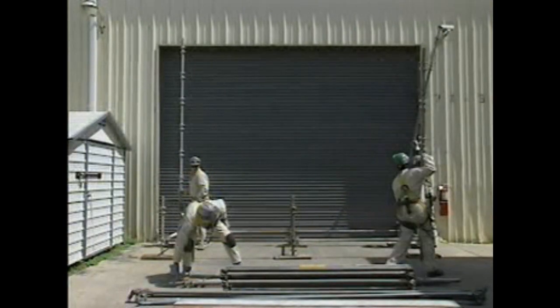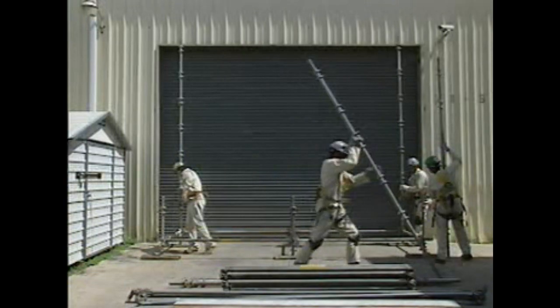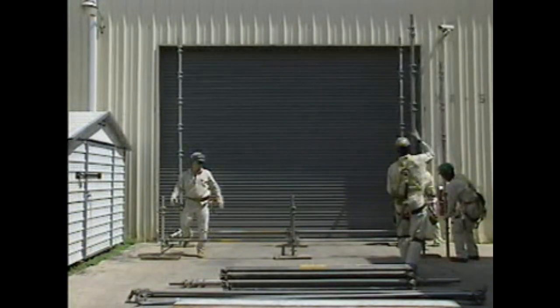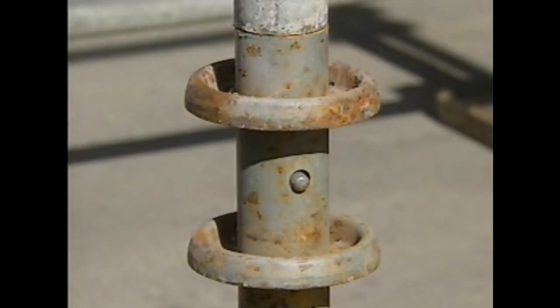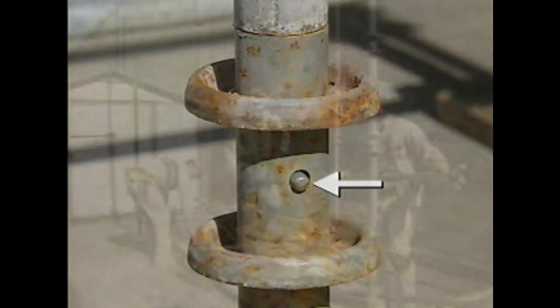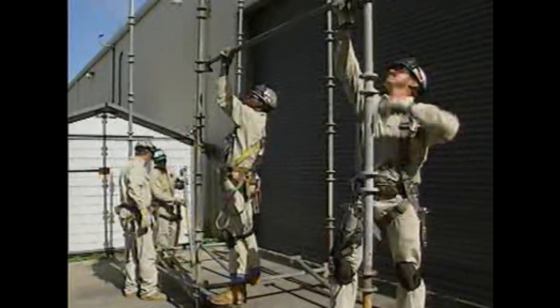With the lower framework in place, the builders next install vertical legs over the coupling pins in top of the starter collars. The coupling pins have spring-loaded pins that lock the vertical legs and the starter collars together. In the next step, the builders install horizontal members to connect the vertical legs.